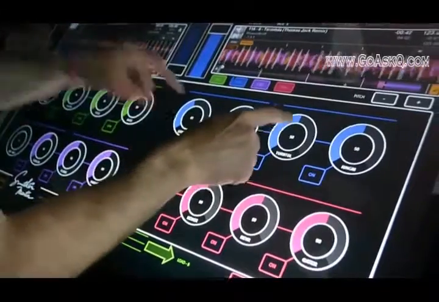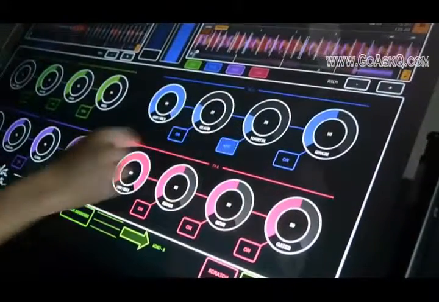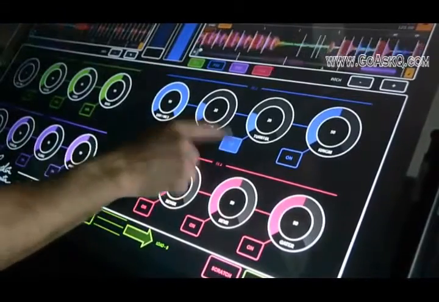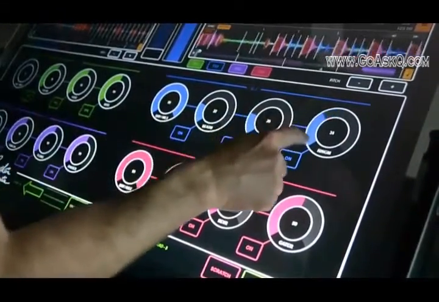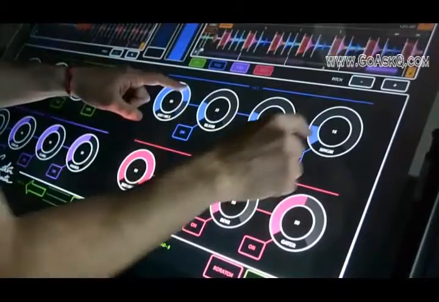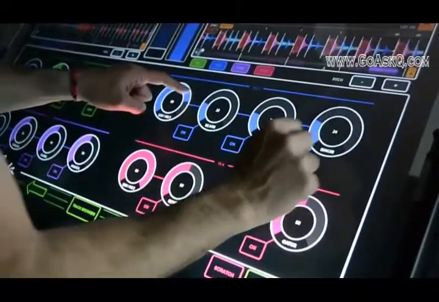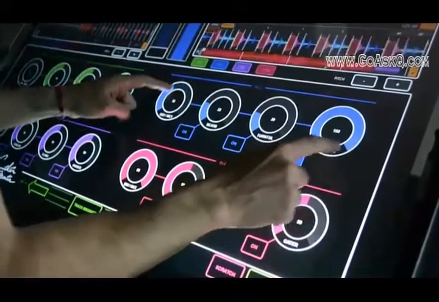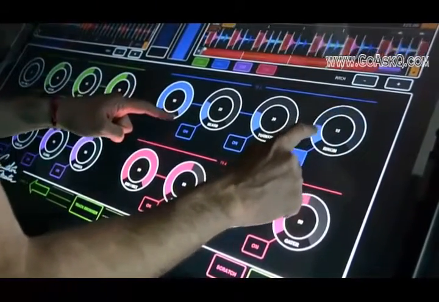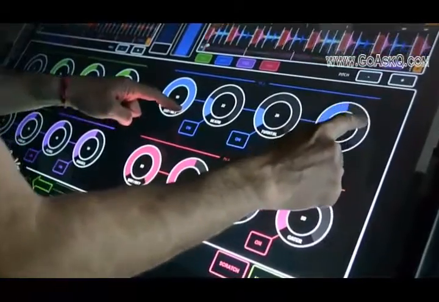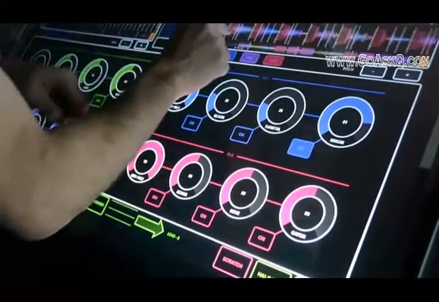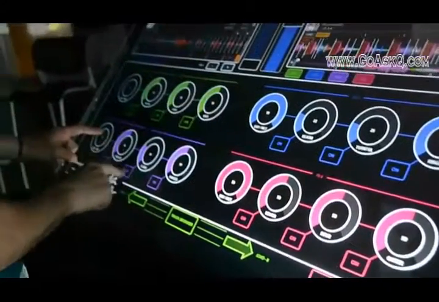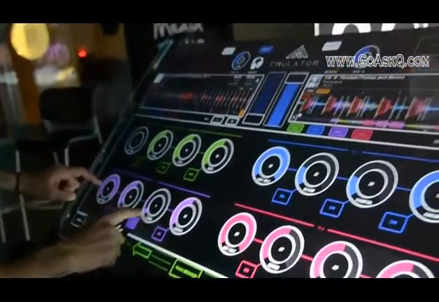Beat matcher. You've got a turntable one, which is like a break. You've got a ring modulator, which is like a hiss sound. Then you've got other effects like flangers and stuff like that. Delays.